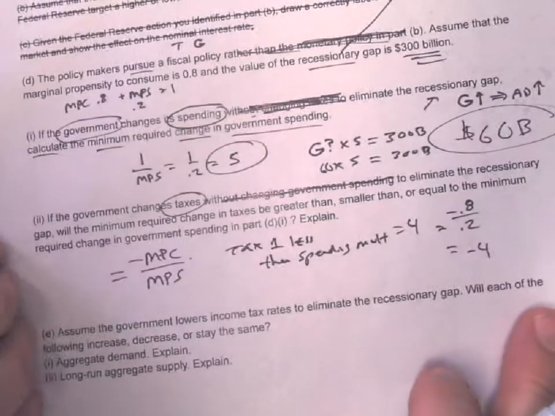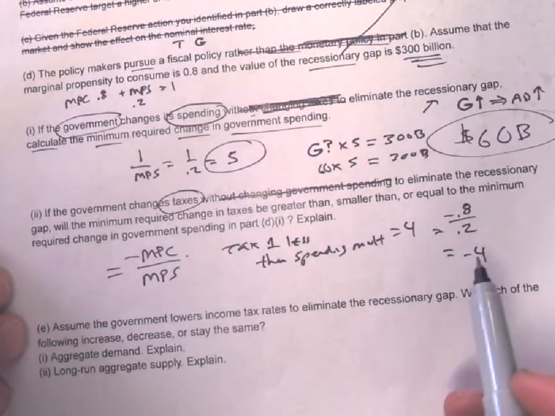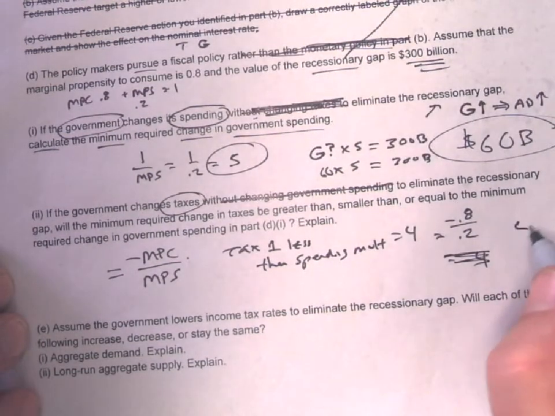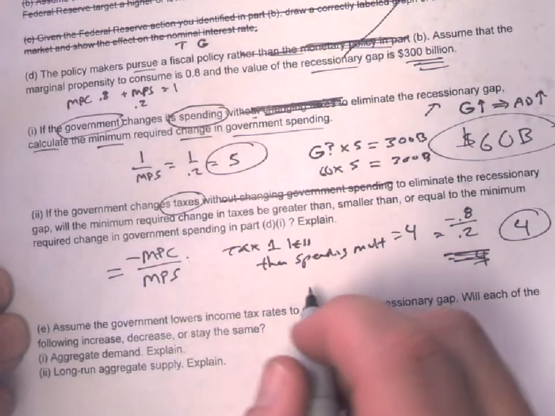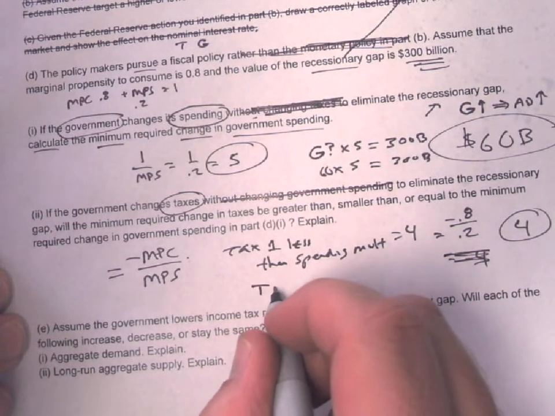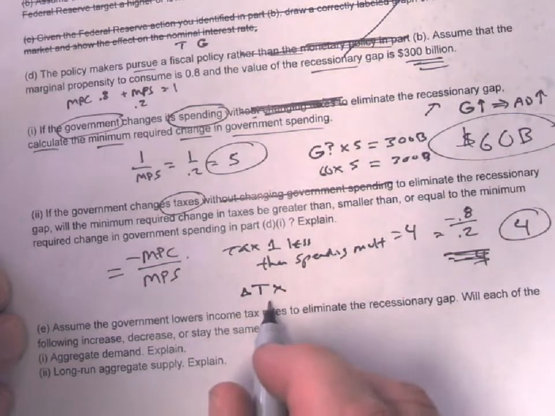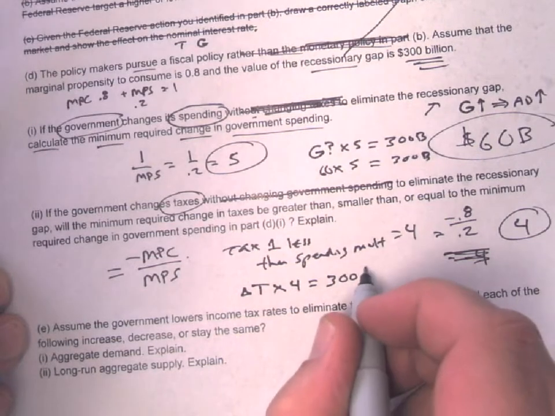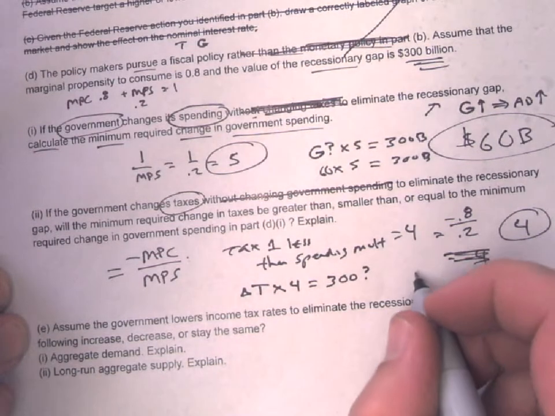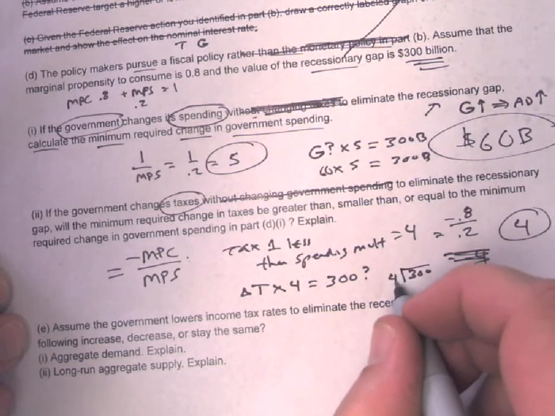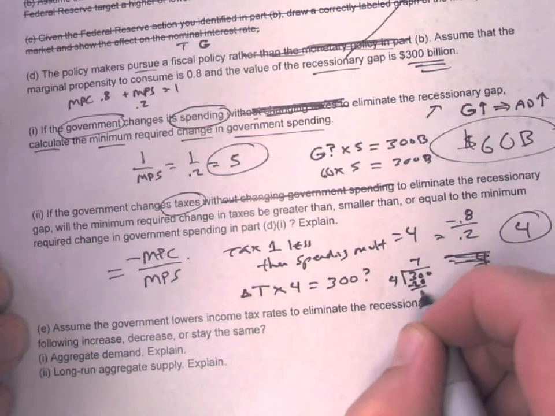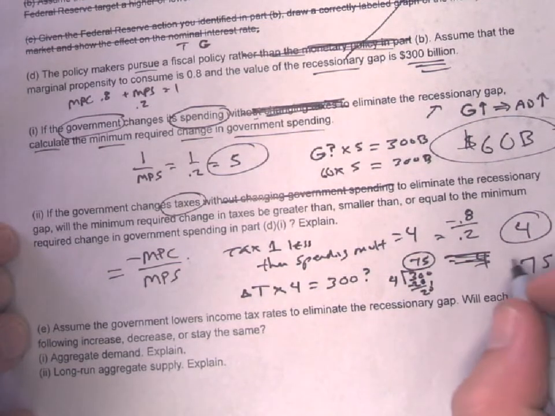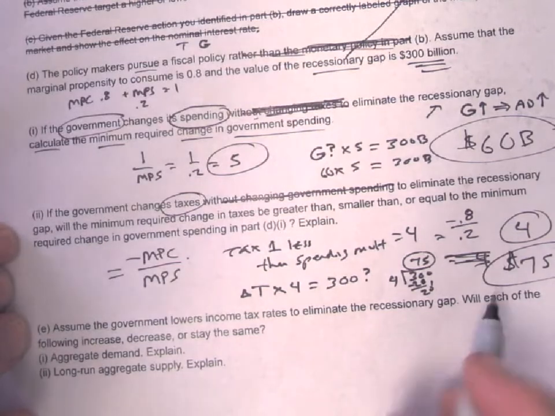Flip this back over and let's see what we got. So they're going to change taxes. They need expansionary. They need spending. So it can't be a negative. This is going to be a positive multiplier of 4. So now the question is, once again, delta, change in taxes times 4 is equal to 300. So long division. So now my answer is $75 billion is what we're going to need in taxes.